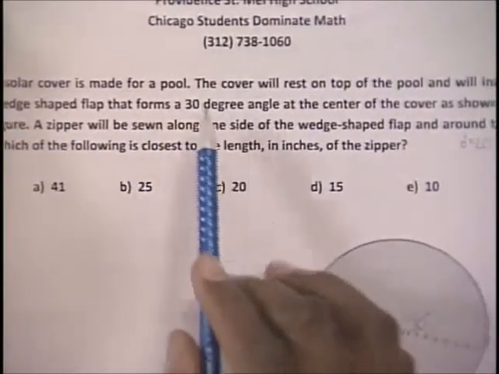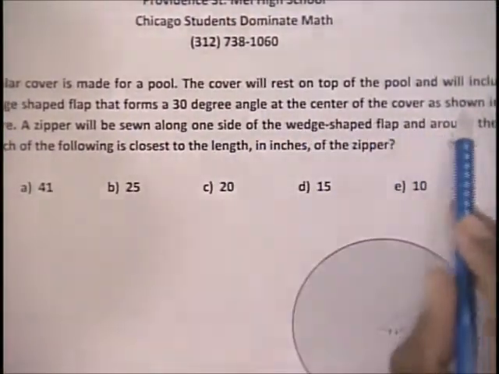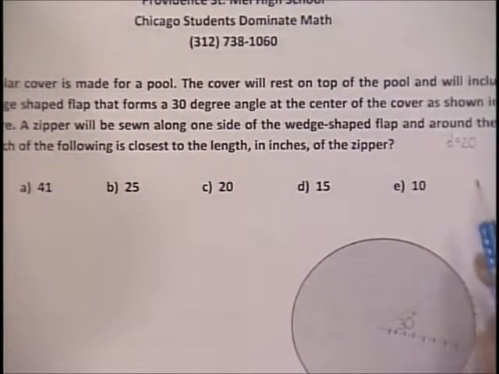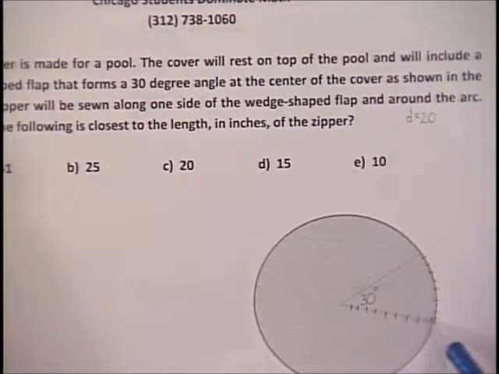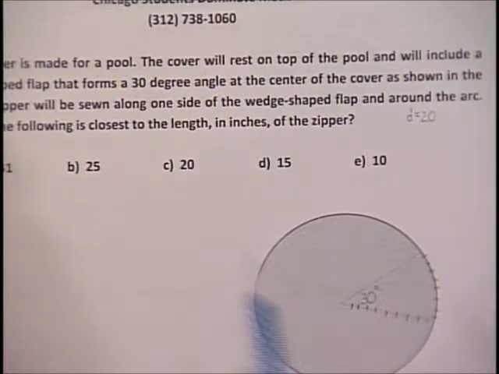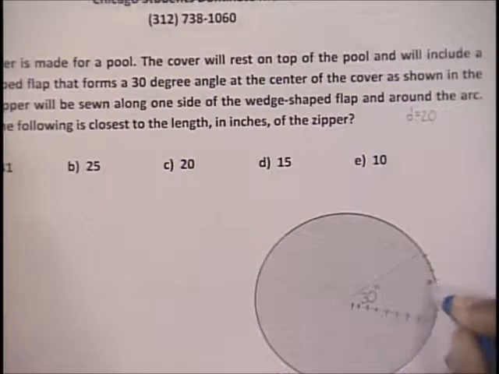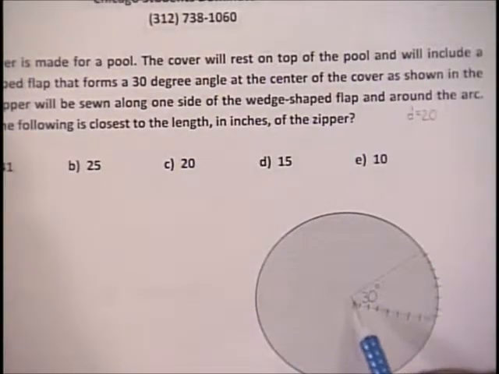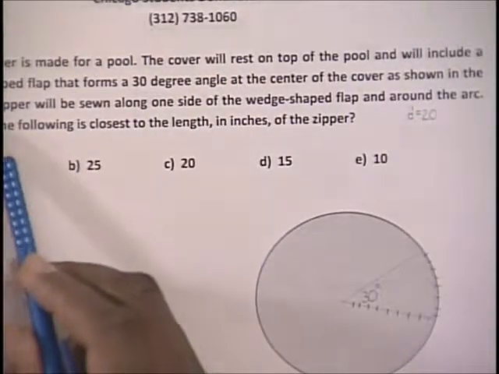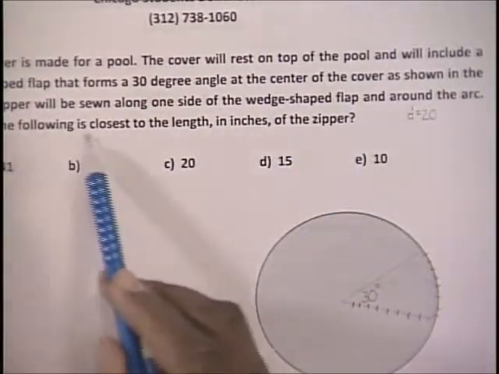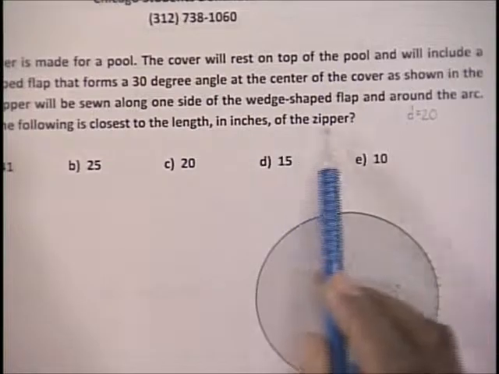A solar cover made for a pool is to rest on top of the pool and include this wedge-shaped opportunity to get into the pool. It's wedge-shaped and forms a 30-degree angle at the center, shown in this figure here. The zipper is sewn along one side of the wedge and around the arc right here. So that's where it's sewn. Then it asks: which of the following is closest to the length of this zipper here?